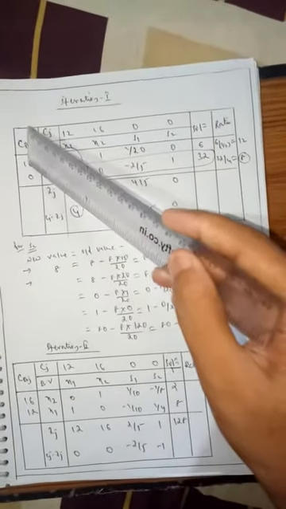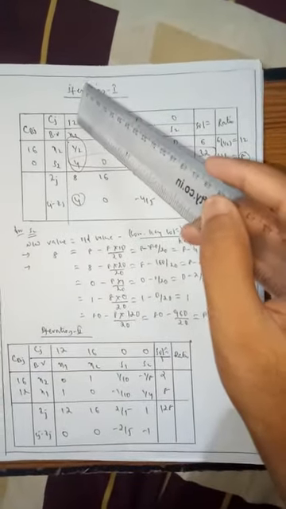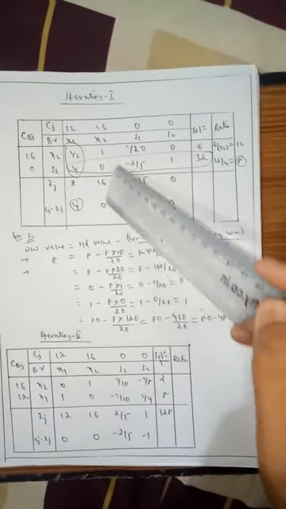Again check the zj value. Calculate zj: this into this plus this into this, you will get a zj value. Okay, 16 into 1 by 2 plus 0 into 4 you will get 8. Similarly 16 into 1 plus 0 into 0 is 16. After this you calculate the cj minus zj values. Cj is 12 minus 8 is equal to 4, 16 minus 16 is equal to 0, 0 minus 4, and 0 minus 0 is equal to 0.